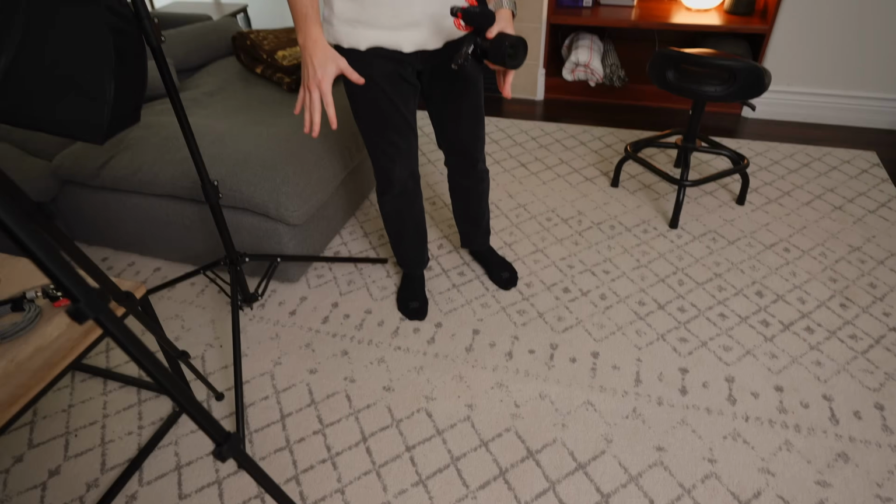Now, when I think about where I'm going to actually shoot my YouTube video, I have a few things in mind. First of all is audio. This is kind of a perfect room because we got a big couch right here. We have a rug on the ground, and this is gonna help absorb a lot of that audio in the room. So it's not gonna be super echoey.